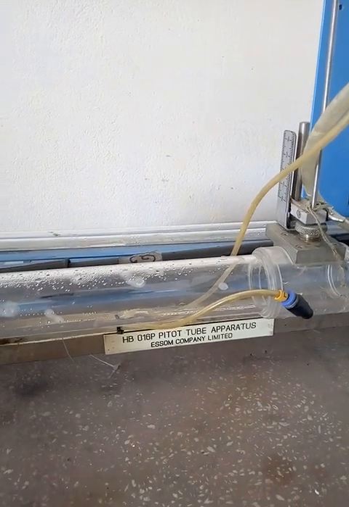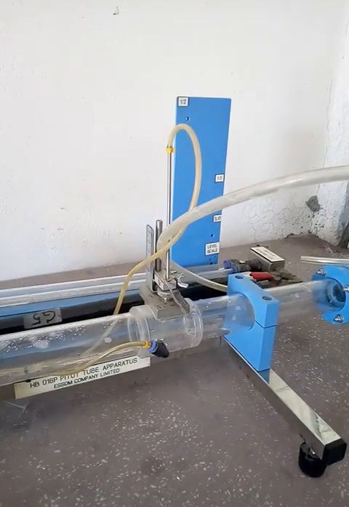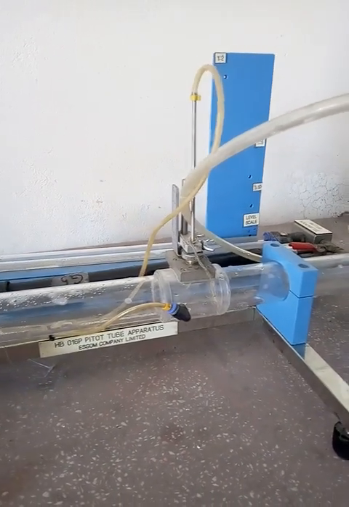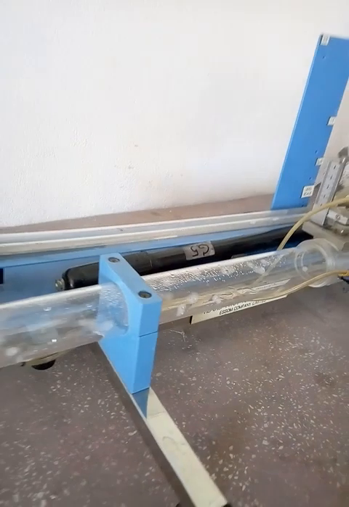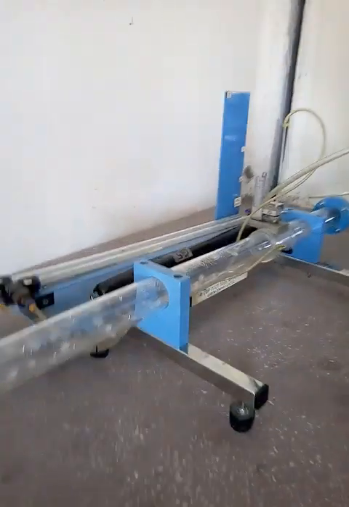Dear viewers, in this video you will learn in detail how to use the Pitot tube apparatus in order to calculate the velocity of any fluid. So this is the Pitot tube apparatus, as you can see.